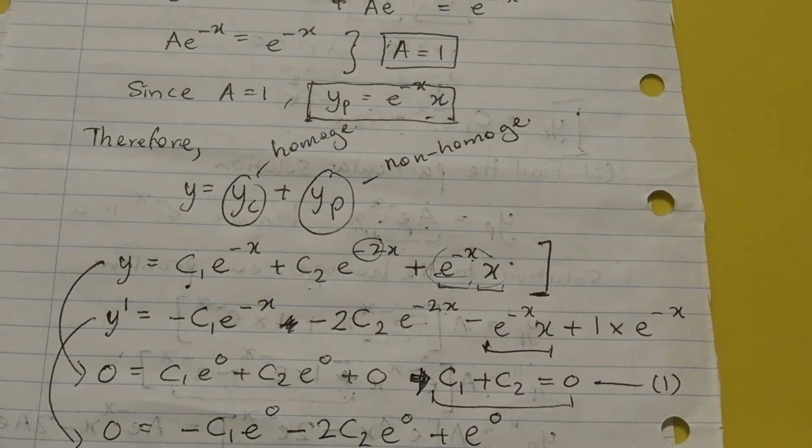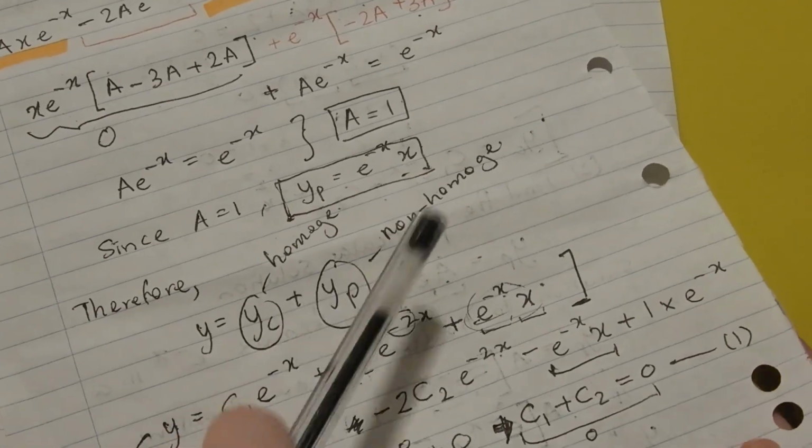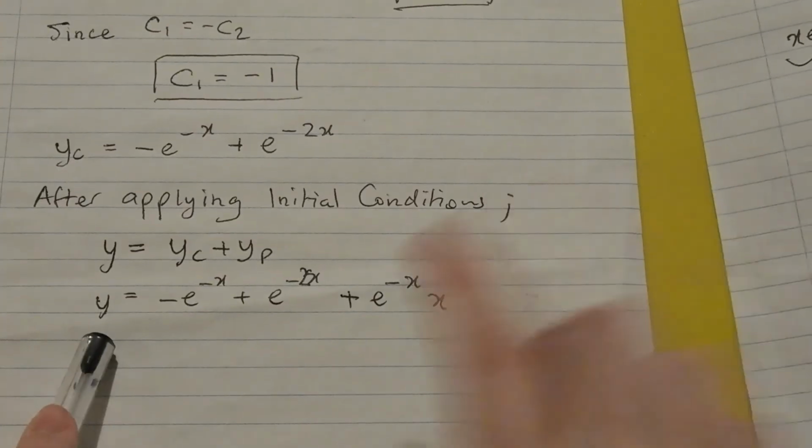So 0 is actually a blessing in this case, as e to the 0 is 1, which makes it really nice. e to the 2 is really annoying and more difficult to work with than if it was 0. So after all that, we've found the constants, we've found the non-homogeneous, we've found the homogeneous, and we get our final solution of y.